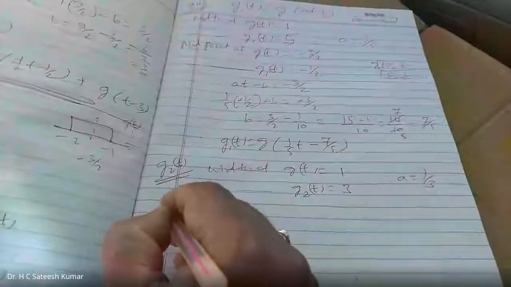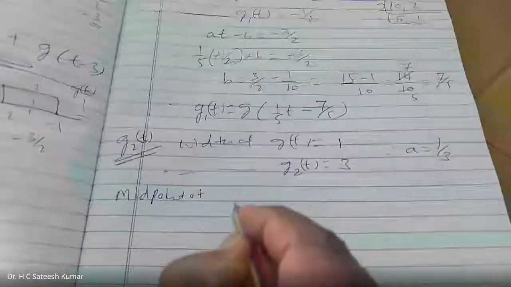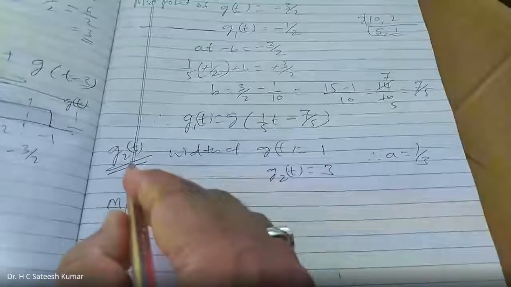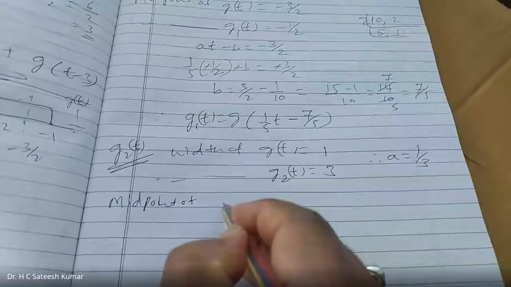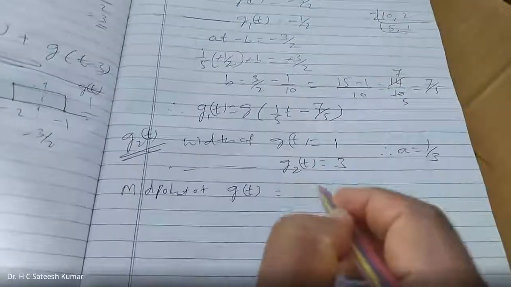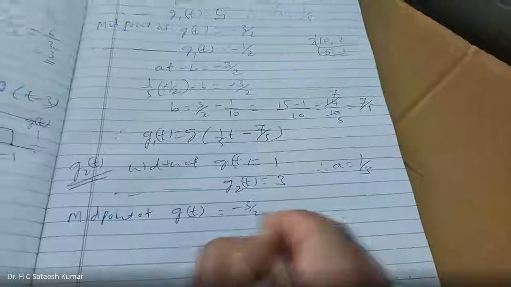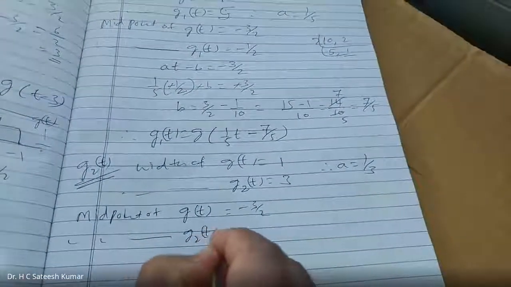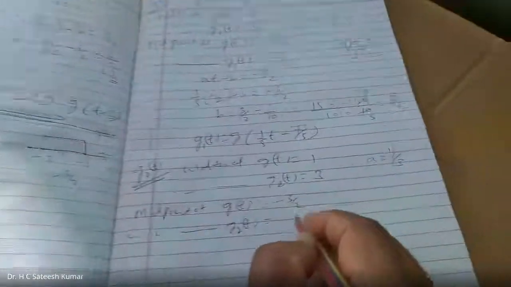Therefore, a is equal to 1 by 3. Midpoint of g of t is minus 3 by 2. Midpoint of g2 of t is what? Same thing, minus half only.